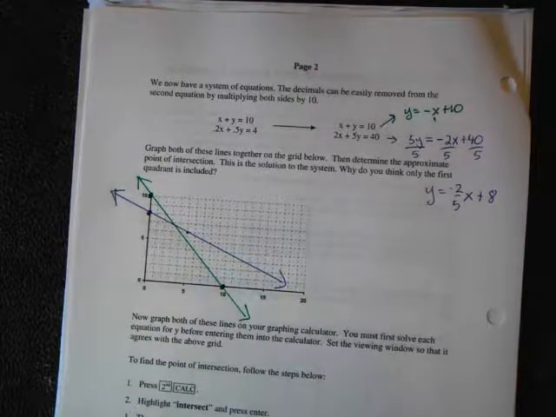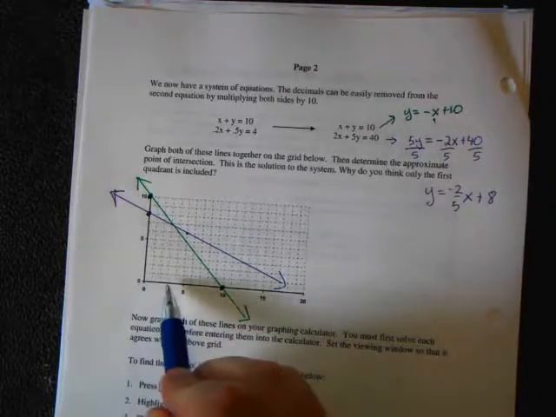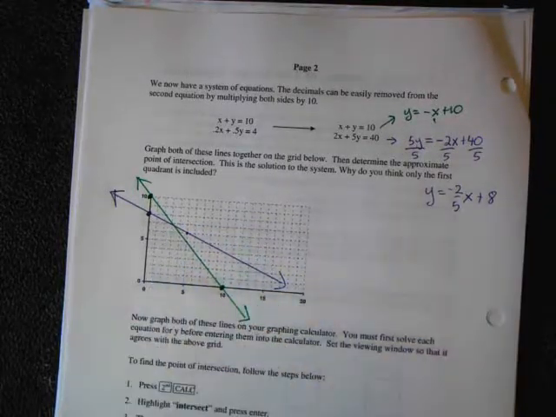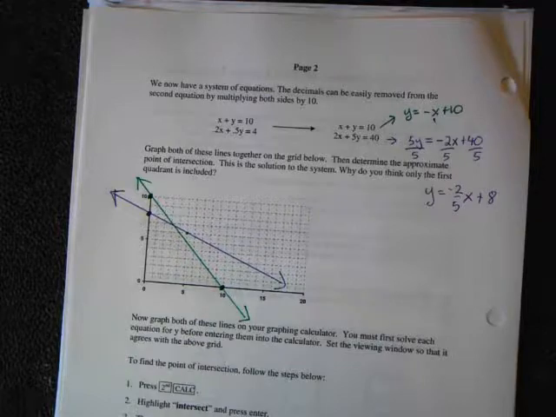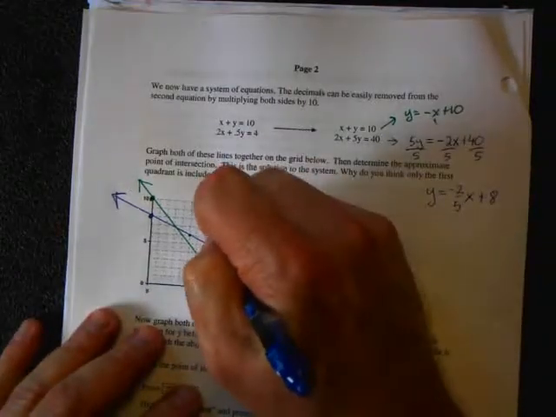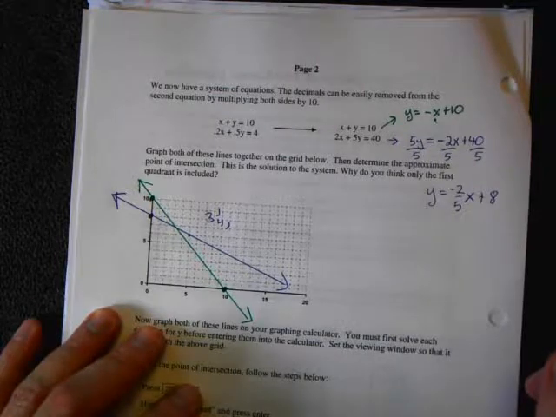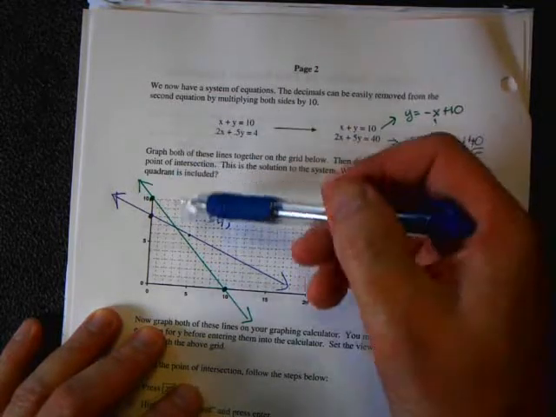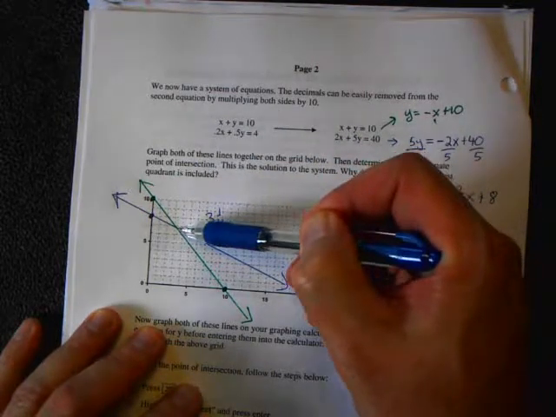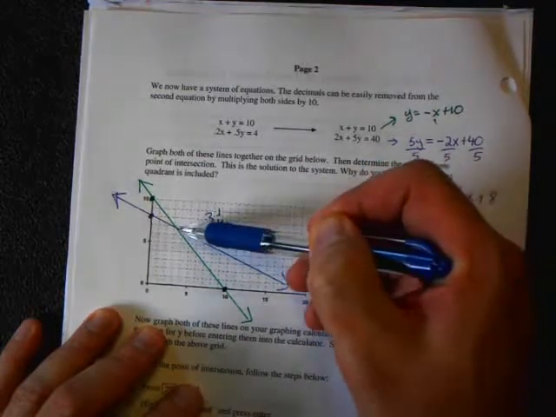Alright, so once again, where do those two lines cross? Looks like it's about 3 1/4 for x. And how about y? 8.5?